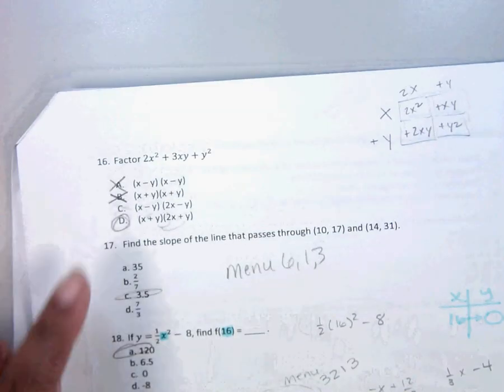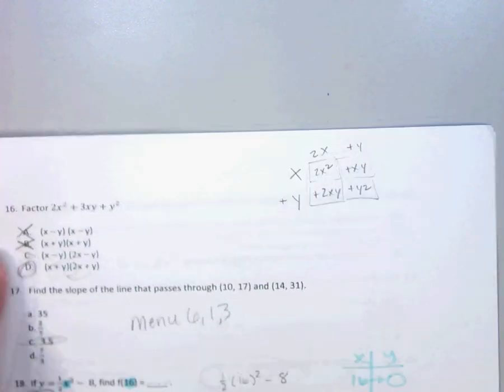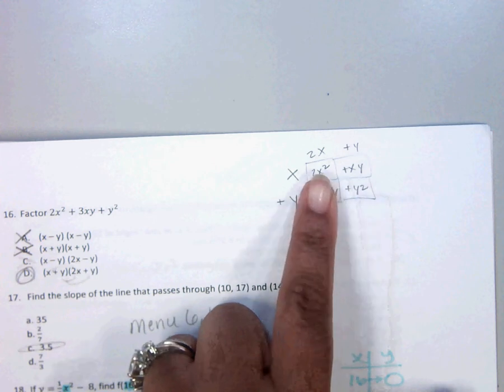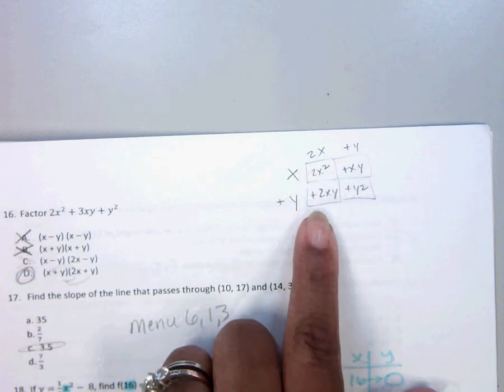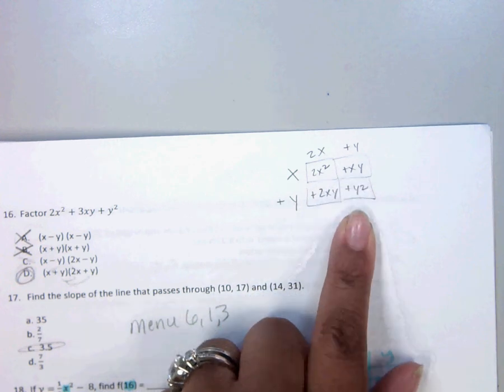Number 16, use the box method. And there it is right there. X plus y, 2x plus y, 2x squared. This gives you here in this box was 2xy. That gives you plus xy. That gives you plus y squared.